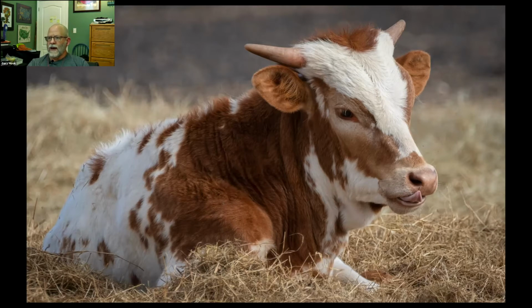Composition wise, I would like more space on the right. I'm okay with everything else. I just want a bit more space. I guess this is a 2x3. I think it's a 2x3 crop on this image. I would like to see a bit more space on the right. I love the color. I love the limited palette too. I love that we're all browns here.